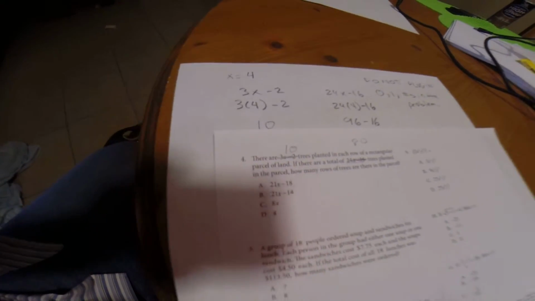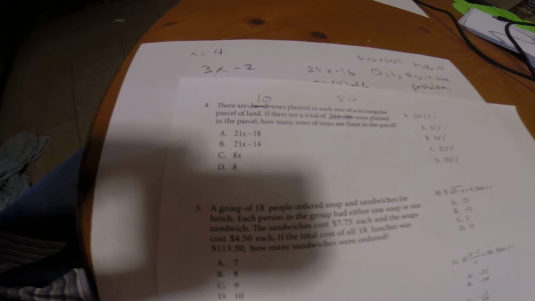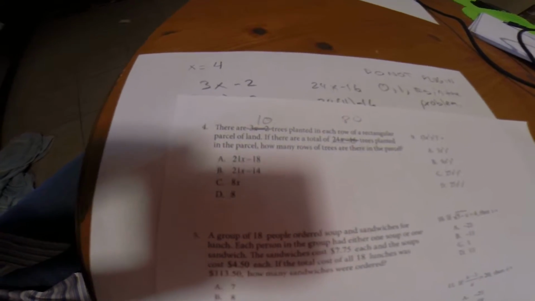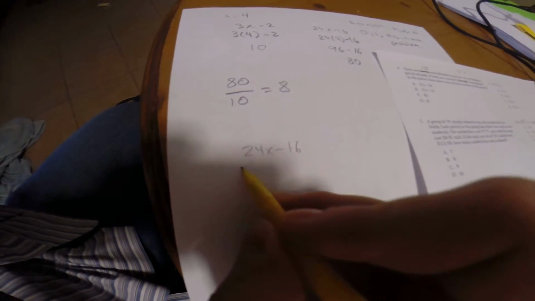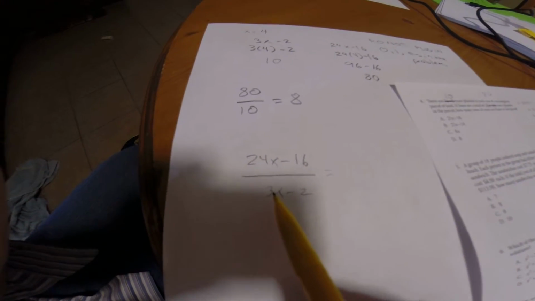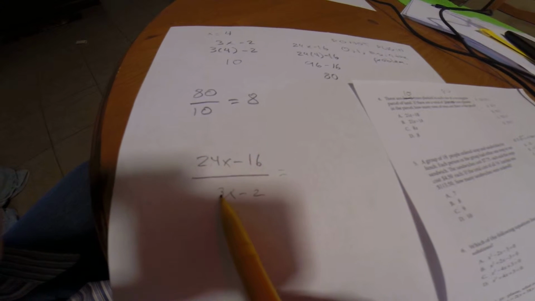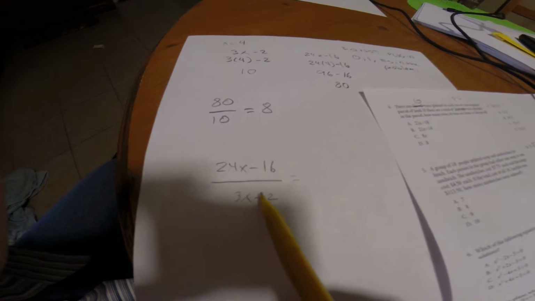The nice thing about this is once you see what I did to solve this problem, pretty much it's exactly what you'd have to do to solve it. So if we look at it, what I'm actually doing here is, remember 80 is actually just 24x minus 16. So if I write this as 24x minus 16 divided by the other value, which is 3x minus 2, which was 10, right? If I can solve this, I'll get the correct answer. Now, one thing I want to stress, you cannot go through and say 24 divided by 3 gives me 8, and 16 minus 2 is 8, and write this out as 8x minus 8.